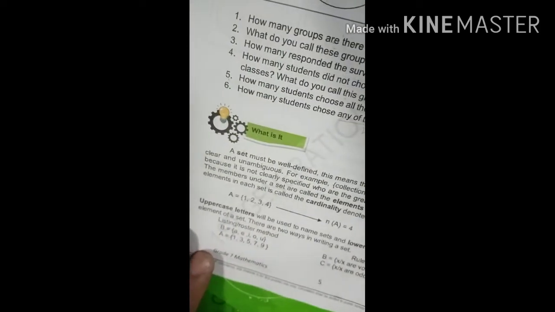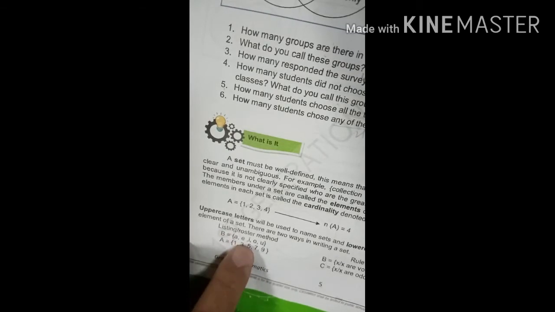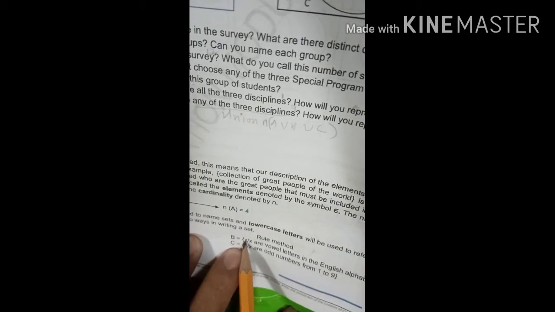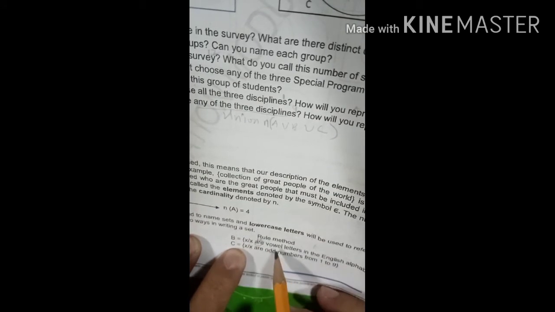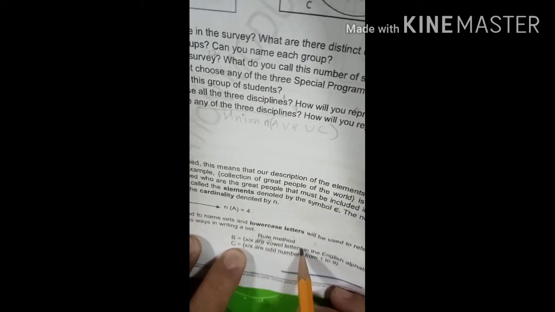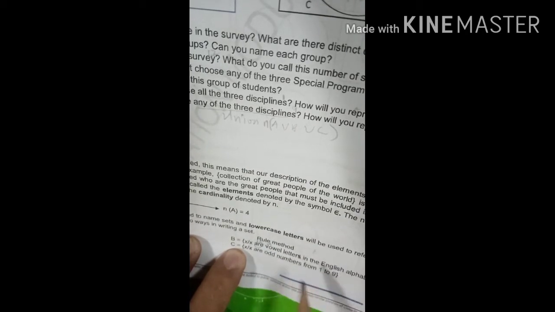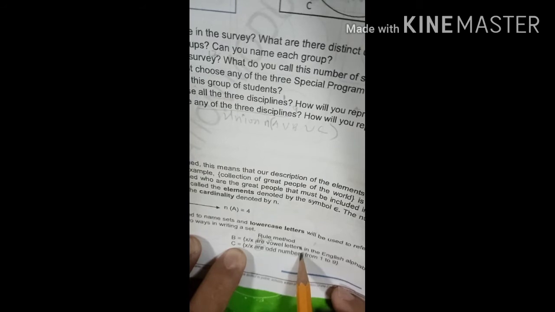Okay, methods of writing set. So this is how you will write set. Roster method or listing method. This is one. Set B whose elements are E, I, O, U. Set whose elements are 1, 3, 5, 7. And this is rule method. But actually, I have some correction for this. Set B which contains the element X such that X, this should not be R, this should be is. Is a vowel letter in the English alphabet. Here, this should be is. Is an odd number without S from 1 to 9. Okay, next.